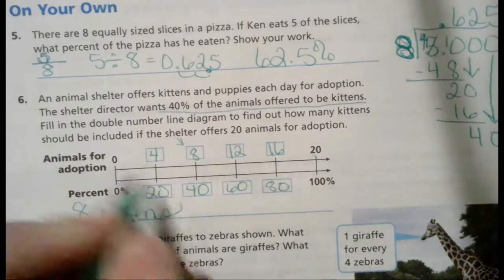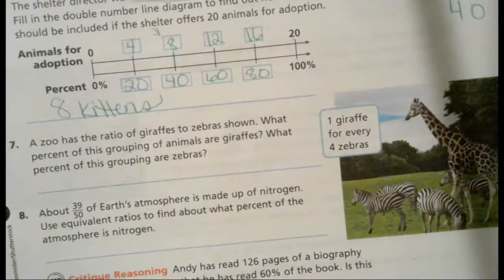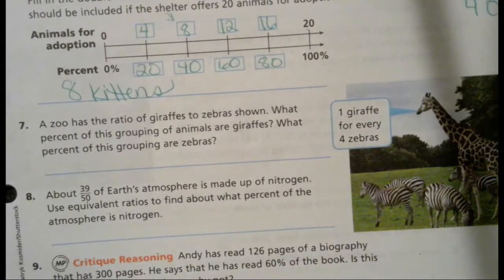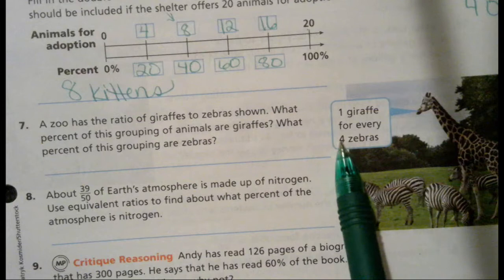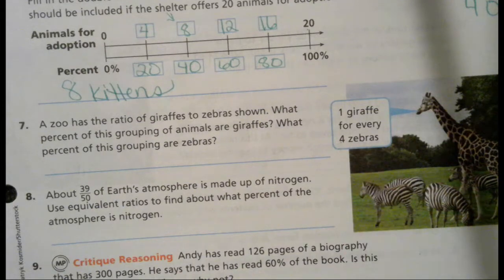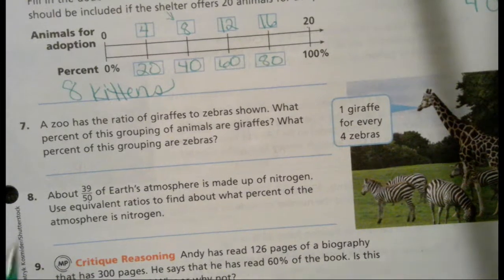Alright, we'll do one more. A zoo has the ratio of giraffes to zebras shown. What percent of this grouping of animals are giraffes? What percent of this grouping are zebras? So we have 1 giraffe for 4 zebras.